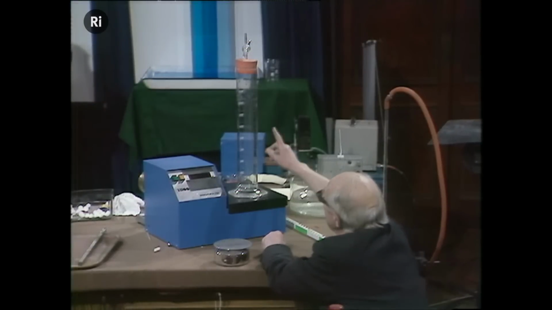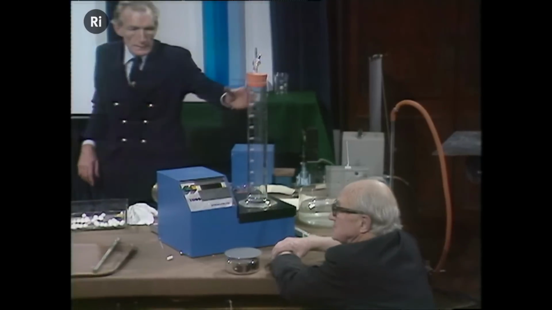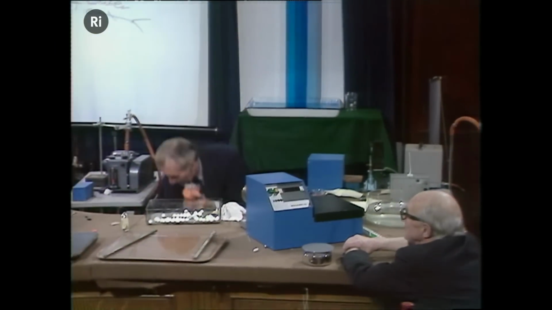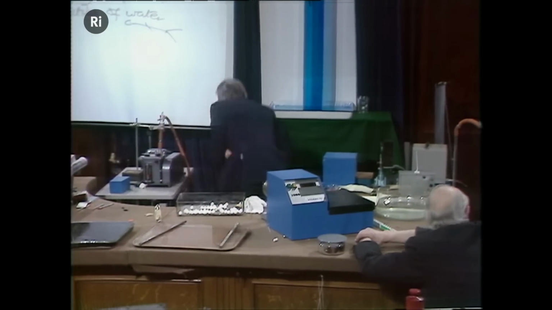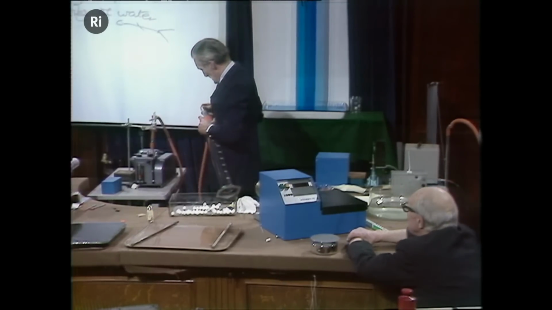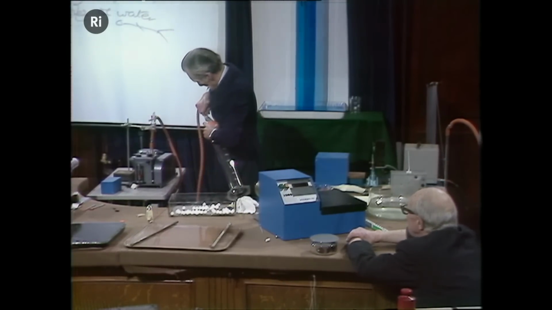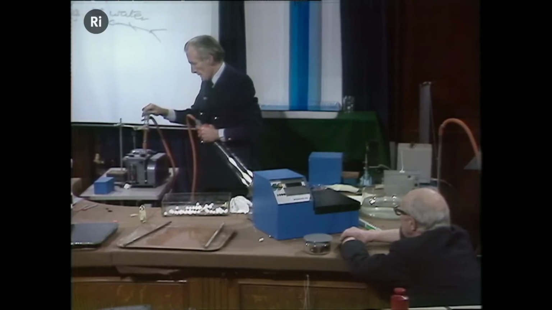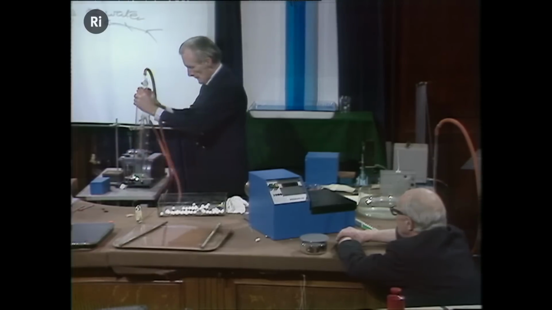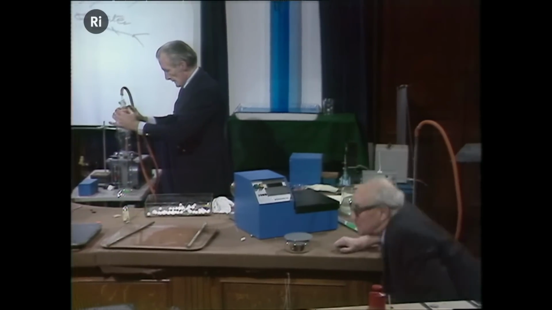Now we're going to pump the air out of that and see how much air we've pumped out. You all right on this? You can hear the pump working away.